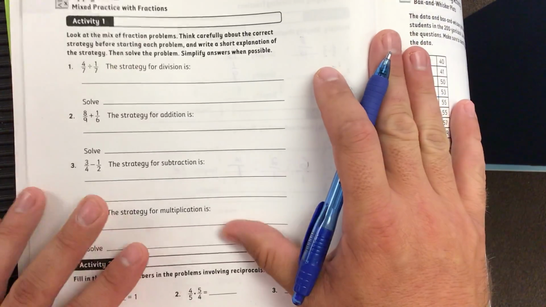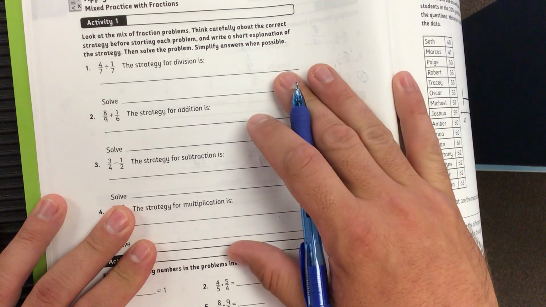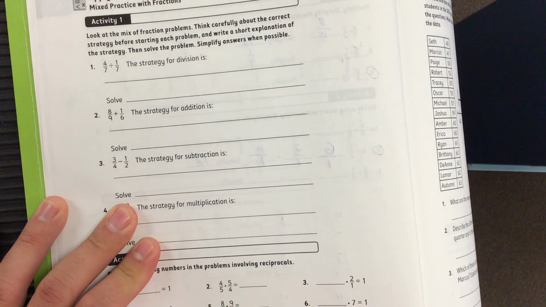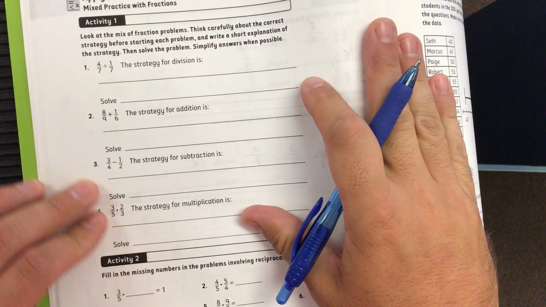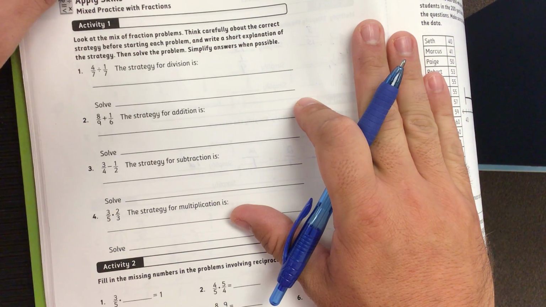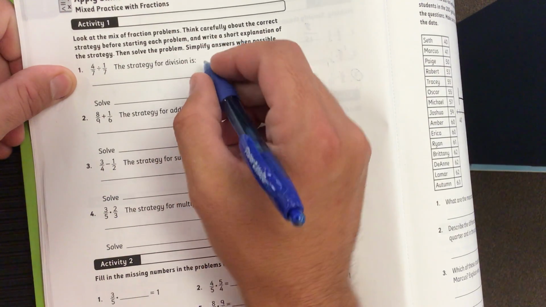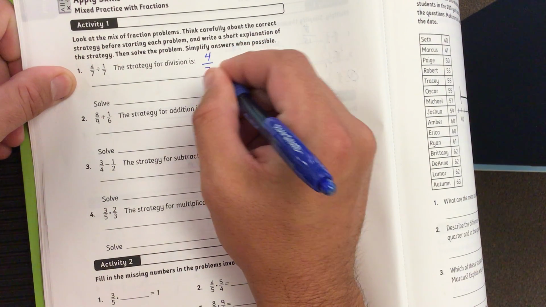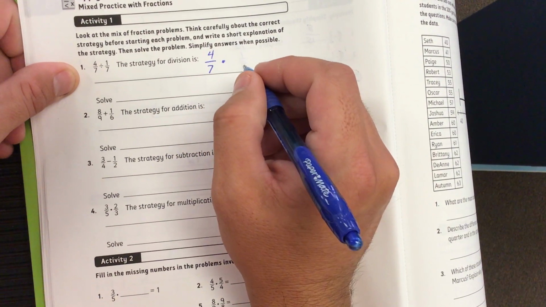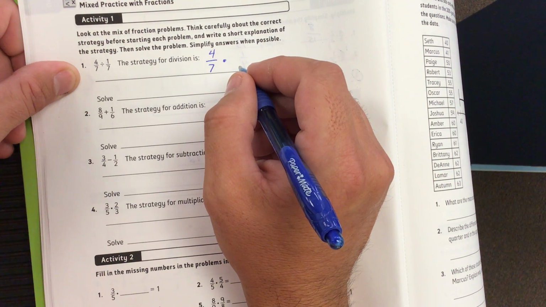Next page. It says, look at the mixed fraction problems. Think carefully about the correct strategy. I'm not worried about writing an explanation for why you did it. But let's just do a couple of them. Let's do 1 and 2 together. So the first one, we're going to solve it. 4 over 7 times what? 7 over 1.